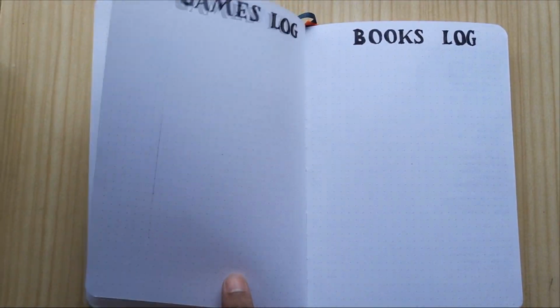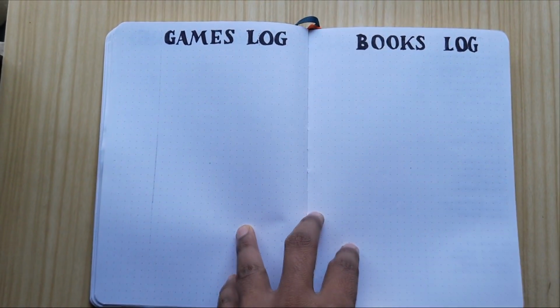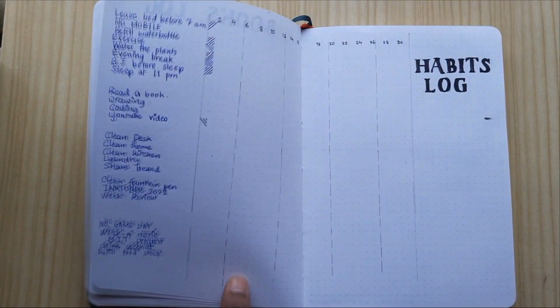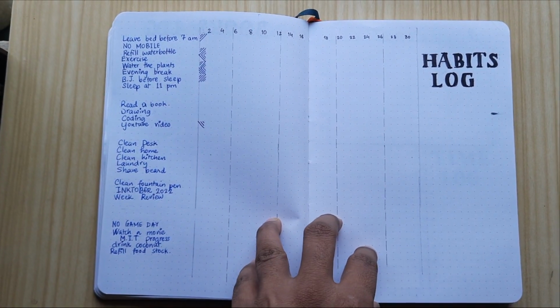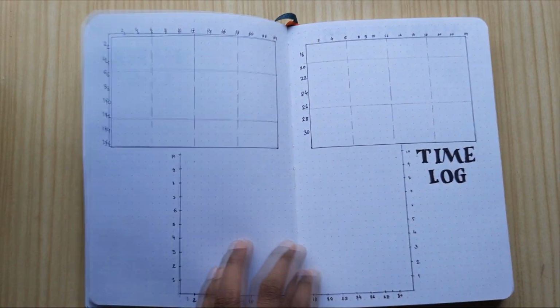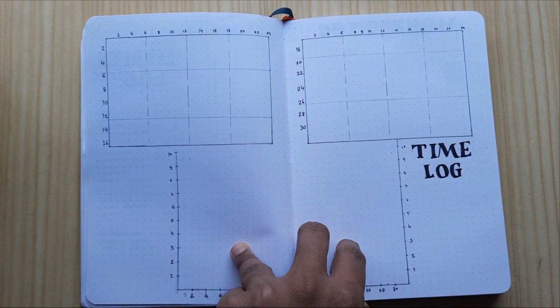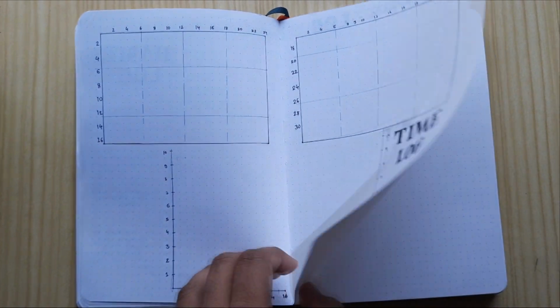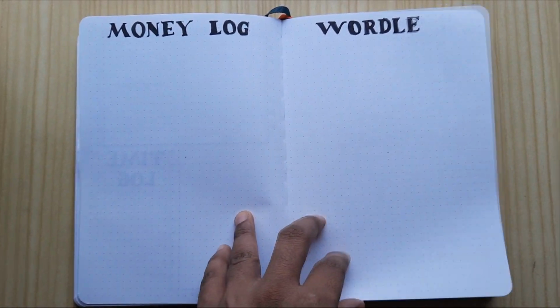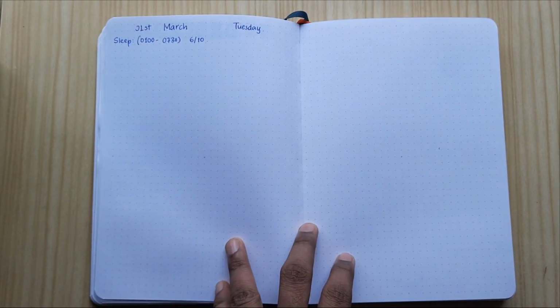As you can see, I have changed the order of spreads. This is just to experiment to find what works for me. Also, I was recording this on 1st March, which would explain why all entries are blank. So that was my setup for the month of March.